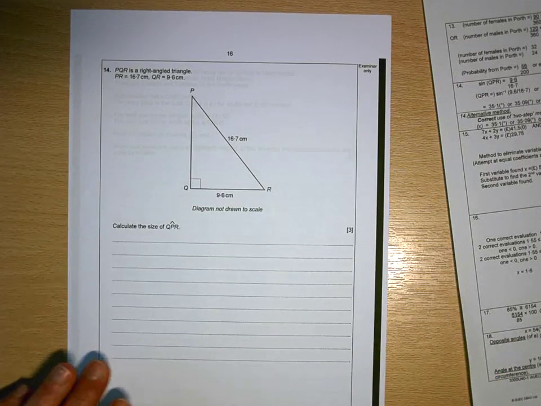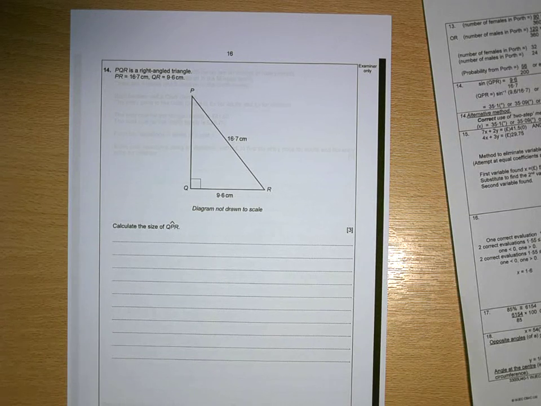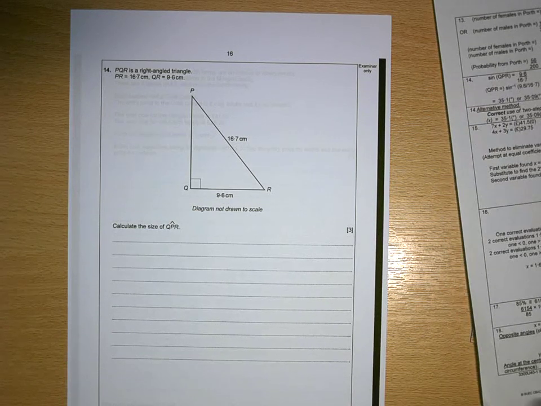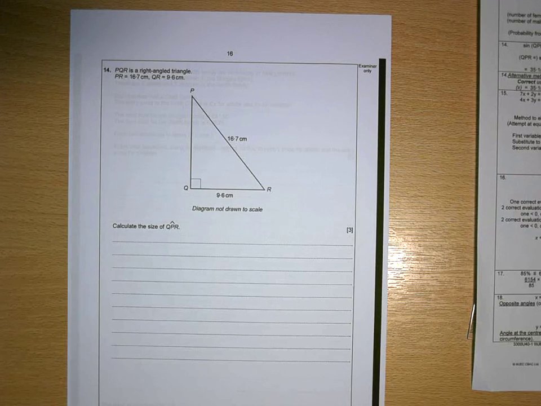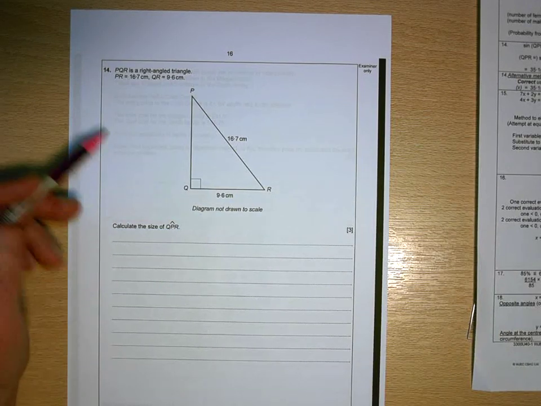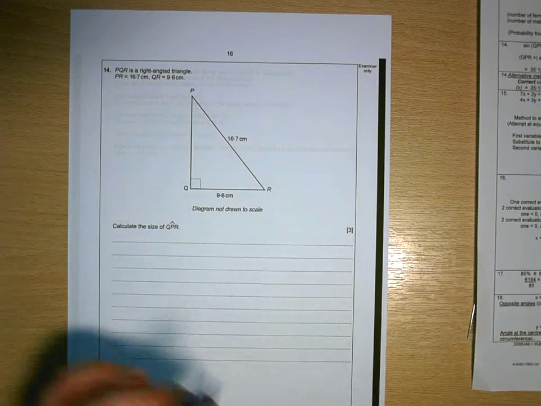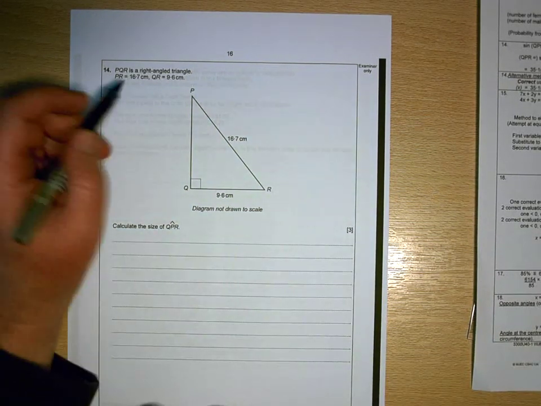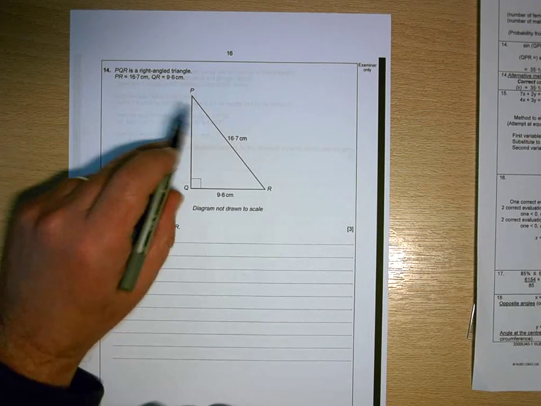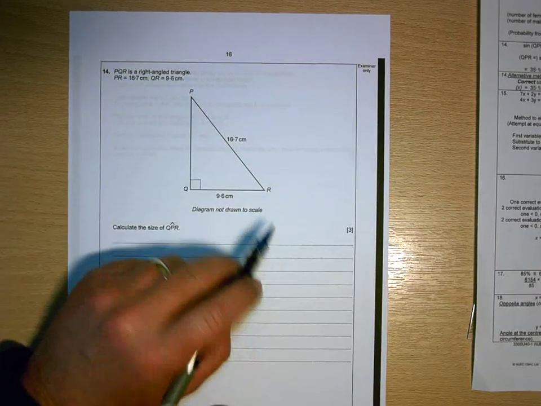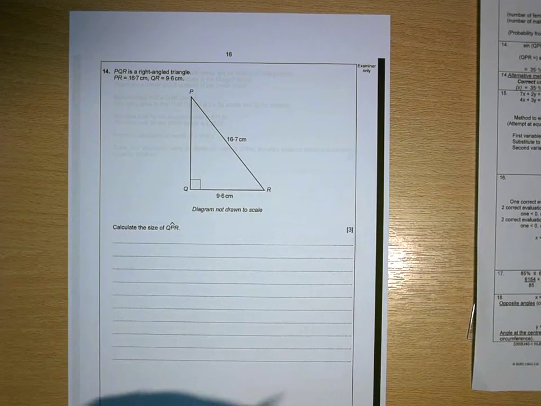Question 14. Right, we're on a maths paper and we're on the calculator allowed, so we're expecting trig and Pythag. Pythag usually crops up first, and it did, and we've dealt with that. So I'm expecting this to be a trig question. This time it's telling me that I've got a right angle triangle. It's telling me that the side PR is 16.7 and QR is 9.6.